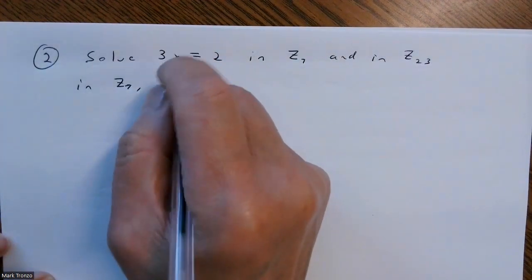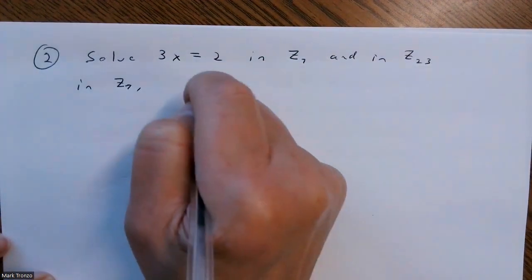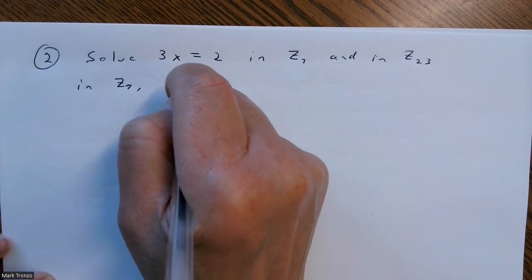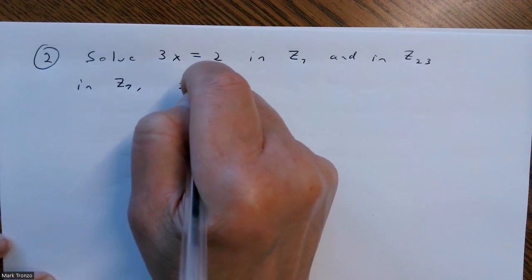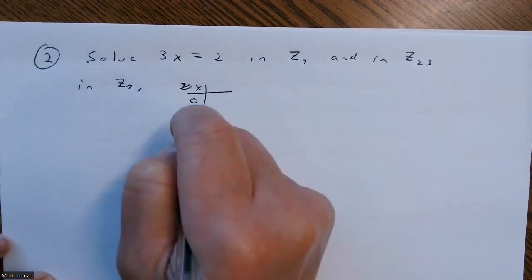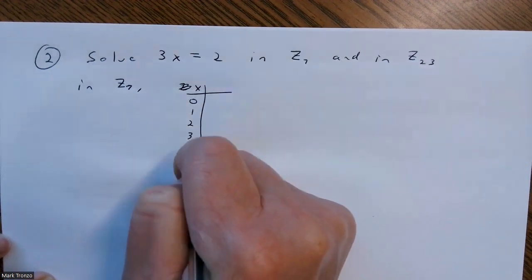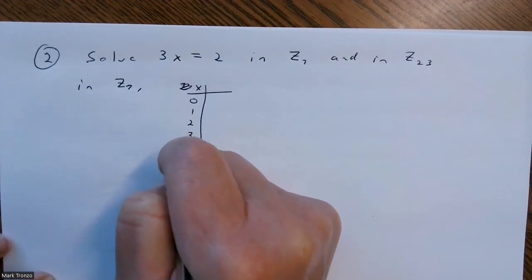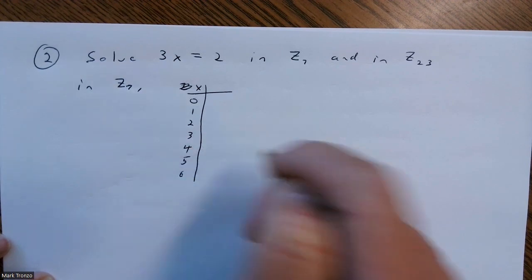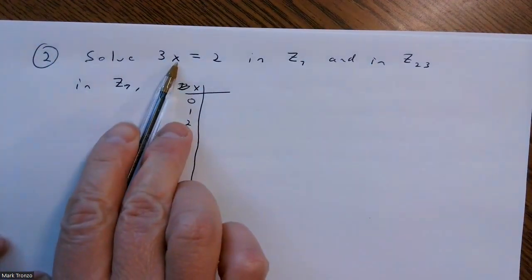So for Z7, if you wanted to be sure, you could just try all the values of x: 0, 1, 2, 3, 4, 5, 6.